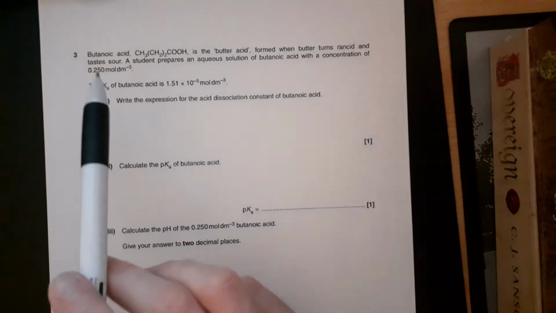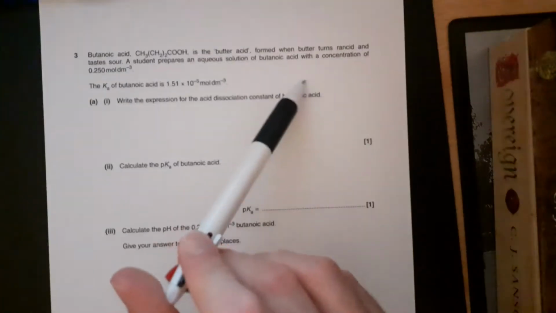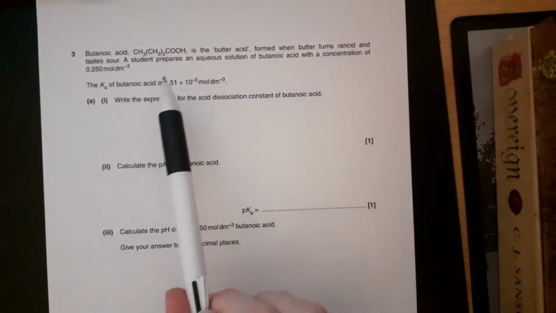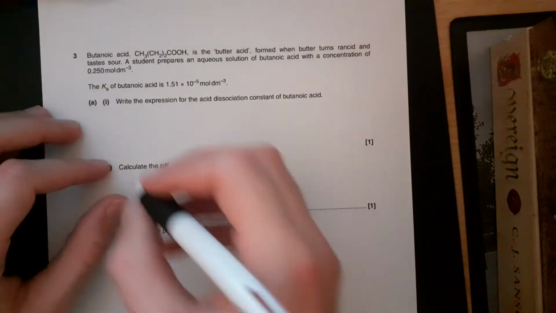Right, this question is talking to us about butanoic acid, something about butter turning rancid, whatever. What are we doing? Write the expression for the acid dissociation constant. Okay, so that is Ka.